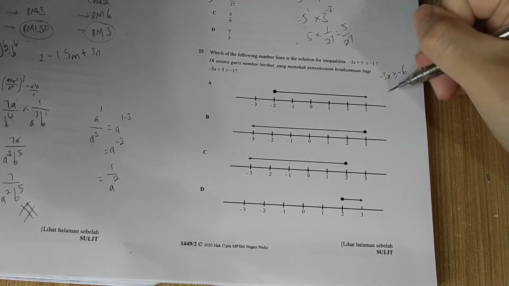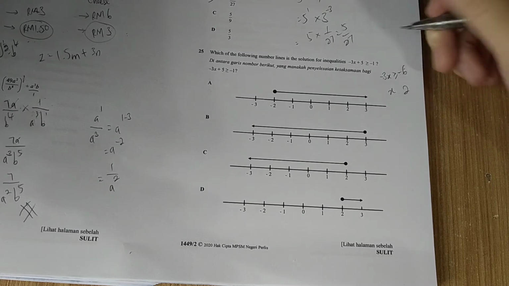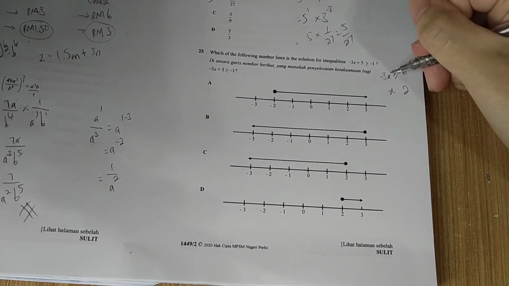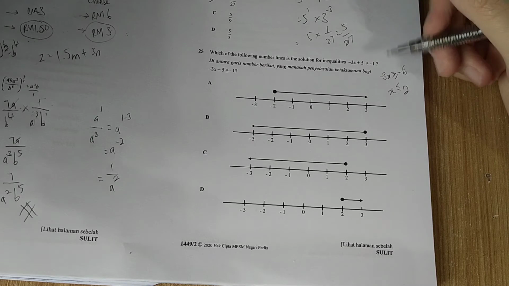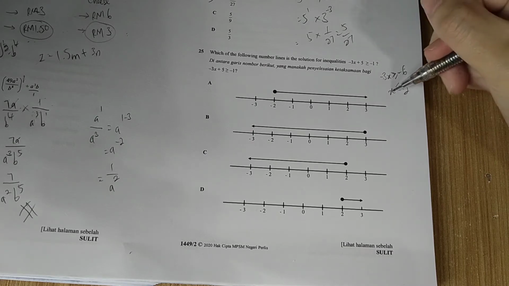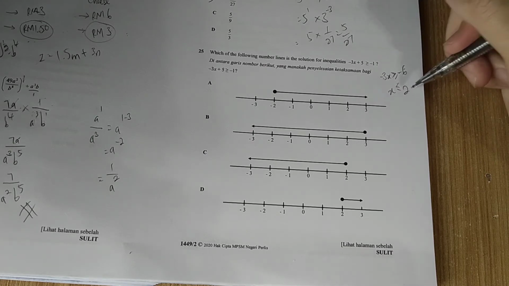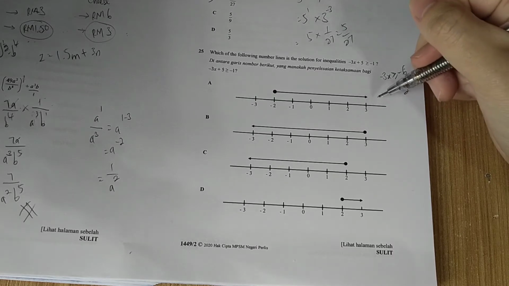Negative 1 minus 5 is negative 6. x is negative 6 divided by negative 3, which is 2. When you divide by a negative, you have to change the sign from bigger to smaller. So the answer will be x smaller than or equal to 2. So 2 is included, so A is wrong.